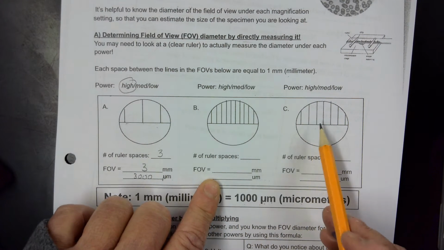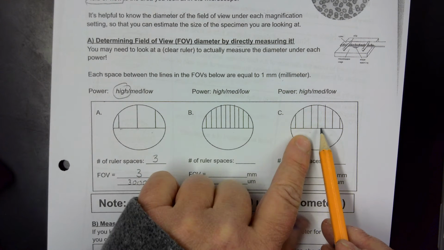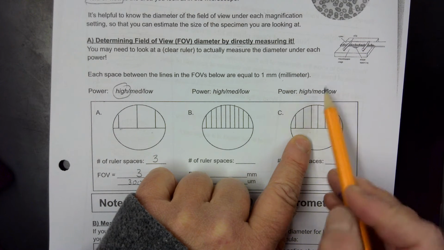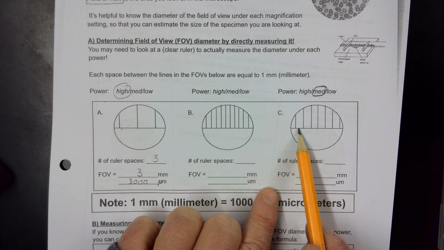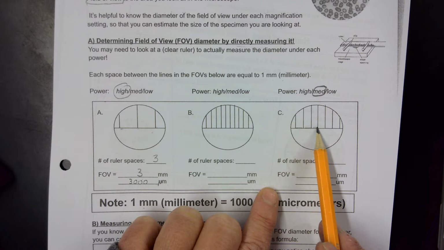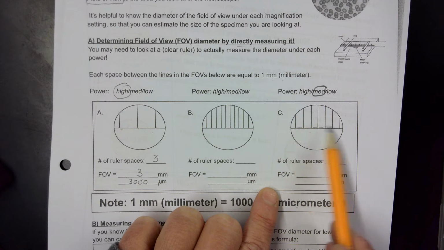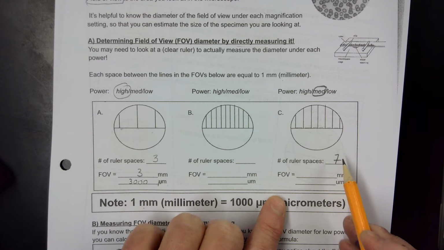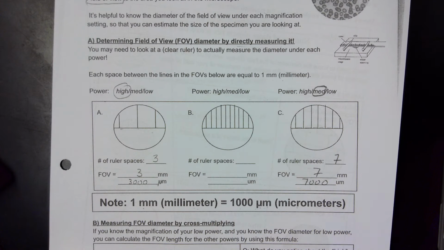If we look at this image right here, of the 3 images this is the one that's medium magnification, so we'll say that this is medium power. If we count up the spaces, I see 1, 2, 3, 4, 5, 6 full ruler spaces, plus one more, that's about 7 ruler spaces. So this is about 7 millimeters wide, and if we multiply that by 1,000, we get 7,000 micrometers.